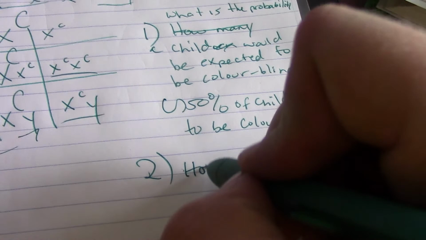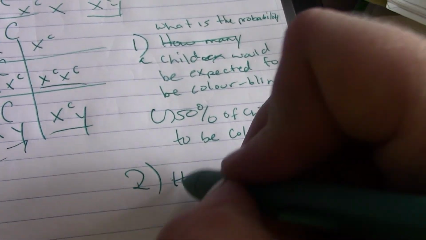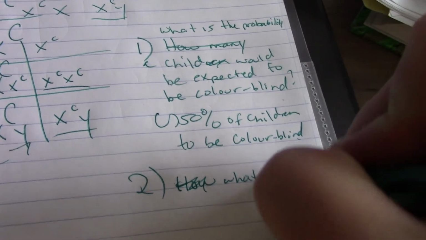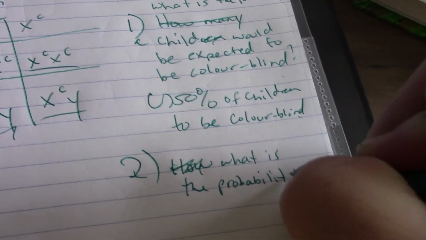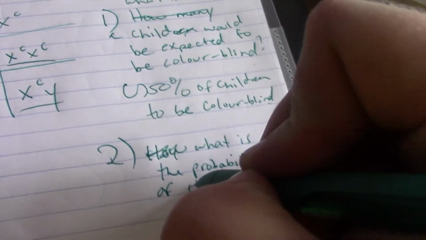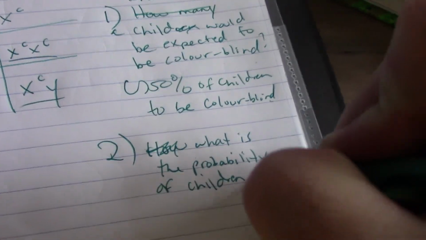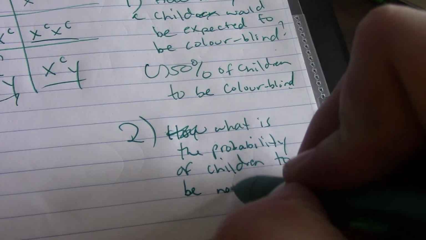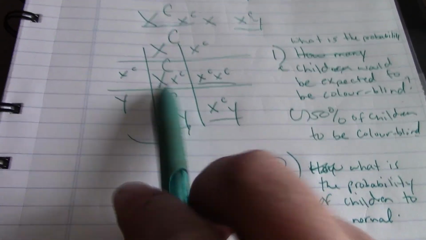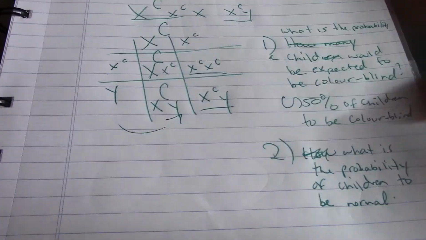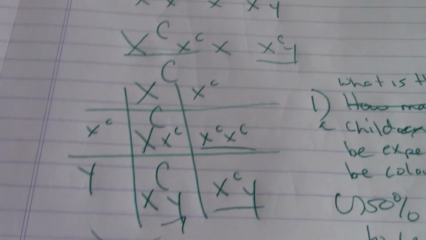Another way this could be asked is what is the probability of children to be normal? Right, so that would be a non-colorblind female, and that would be a non-colorblind male. So 50% of them would be expected to be normal. Again, I'm not specifying on gender.